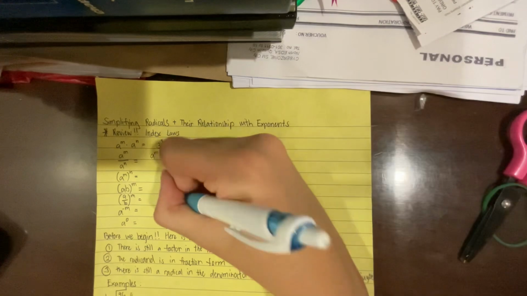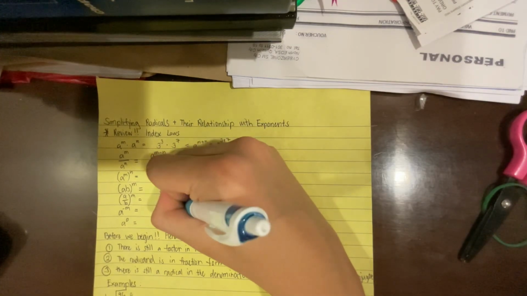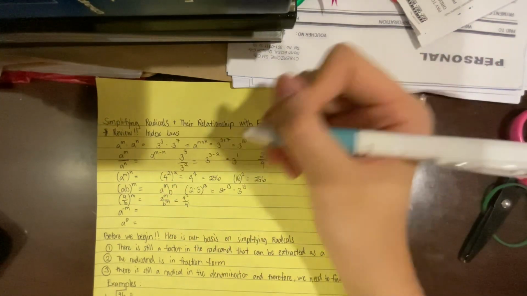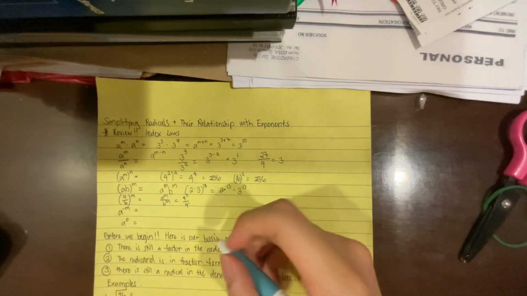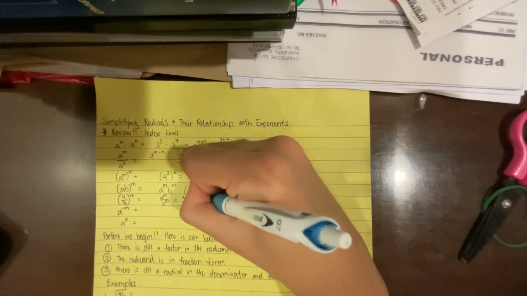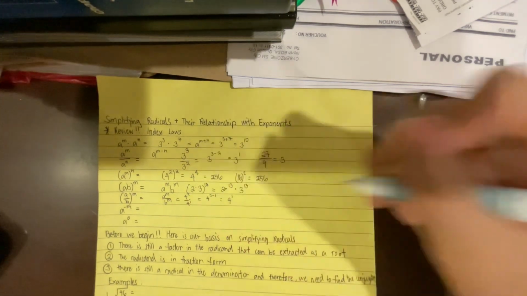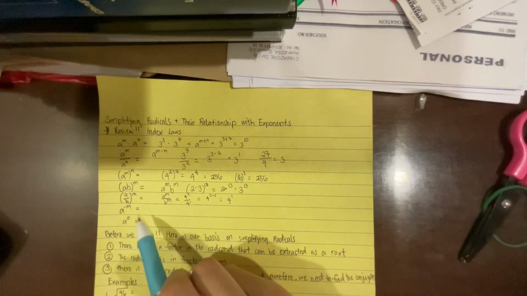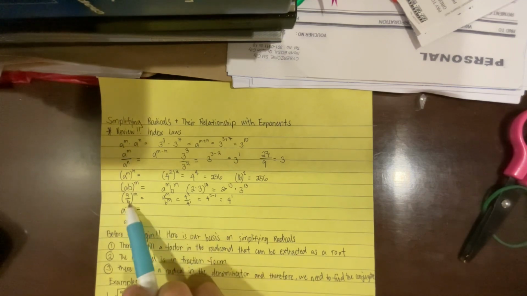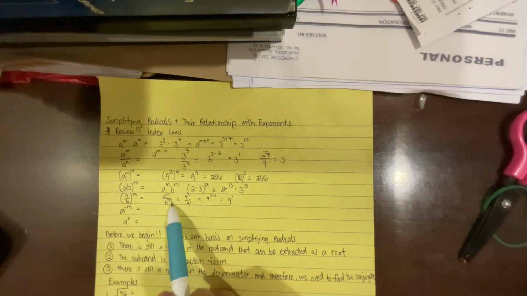Let's give an example: 4 raised to 2 over 4 raised to 1. We can just use the second law to solve this. That would be 4 raised to 2 minus 1, which equals 4 raised to 1, and the answer is 4. So that's how you solve something like this. Once you apply the exponent to both values, you can just apply the second law.